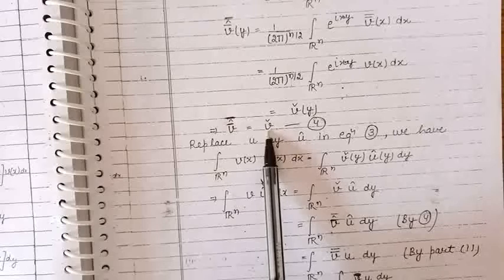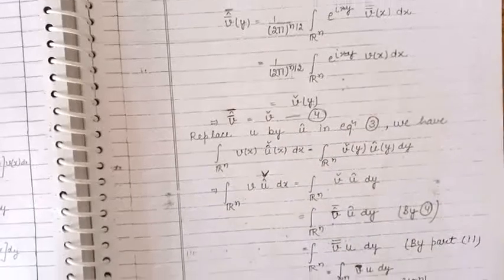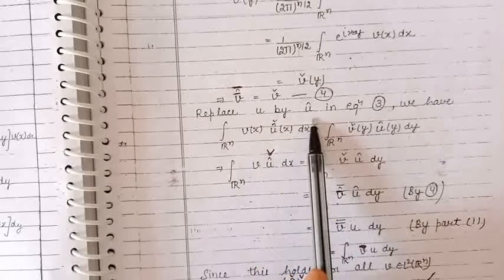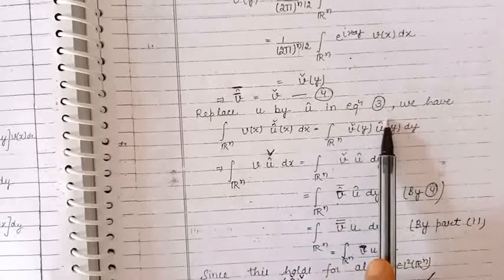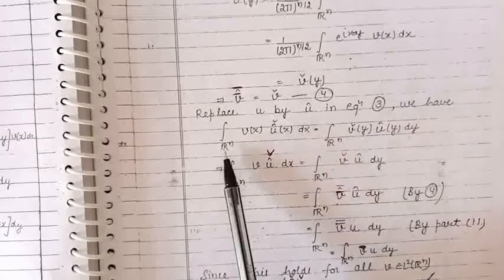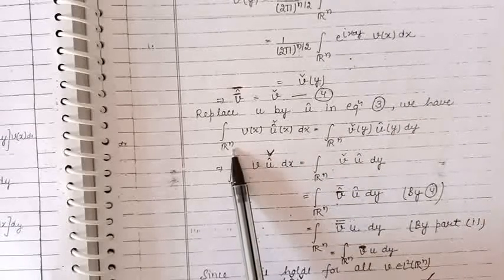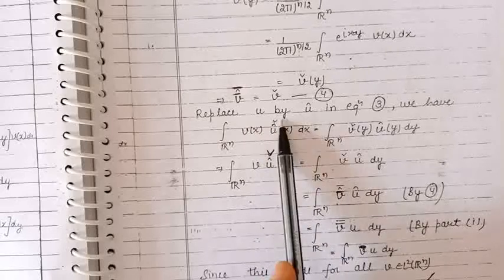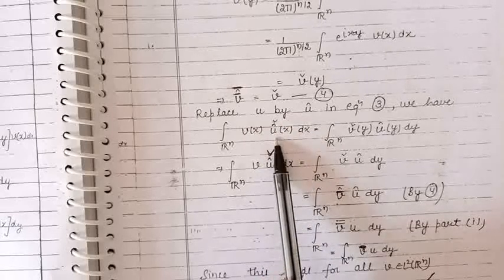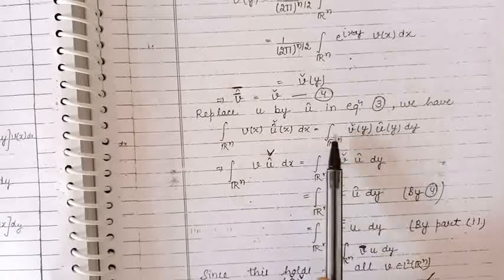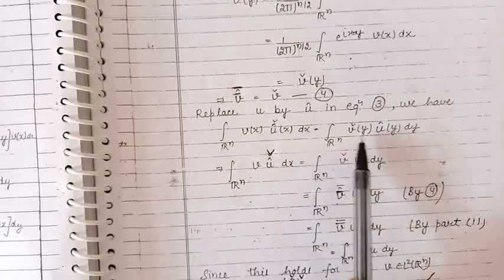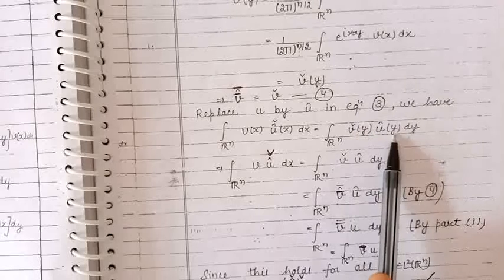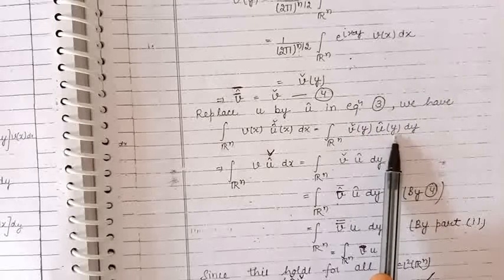Now let us replace the function u by its Fourier transform in equation 3. So our equation 3 becomes integral over Rn v into the inverse transform of the Fourier transform of u is equal to integral over Rn inverse Fourier transform of v into the Fourier transform of u.